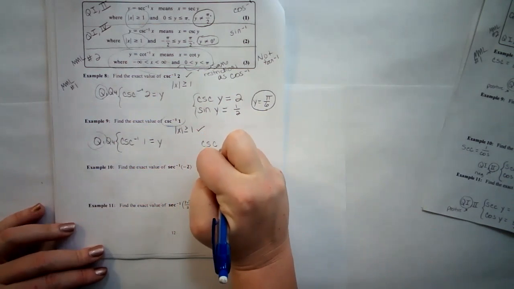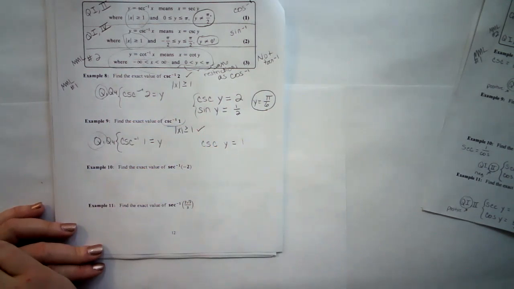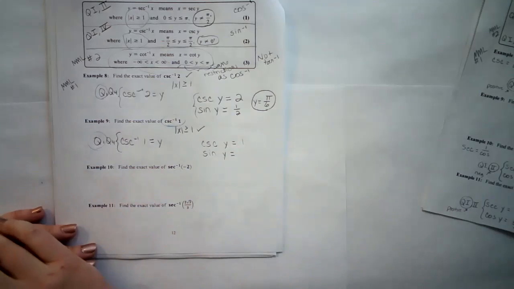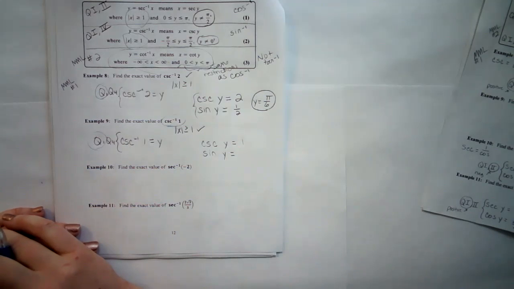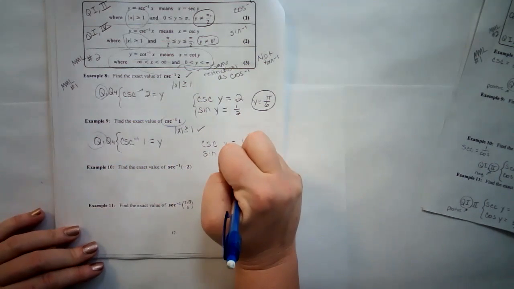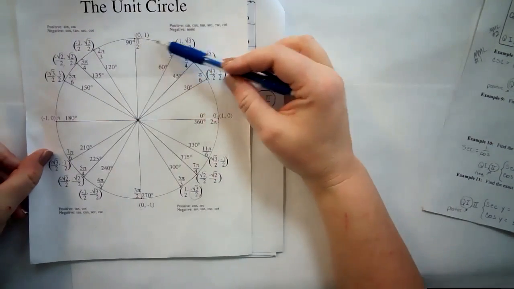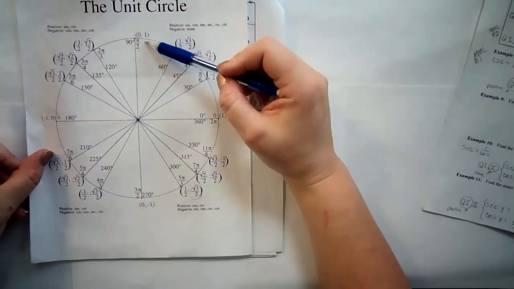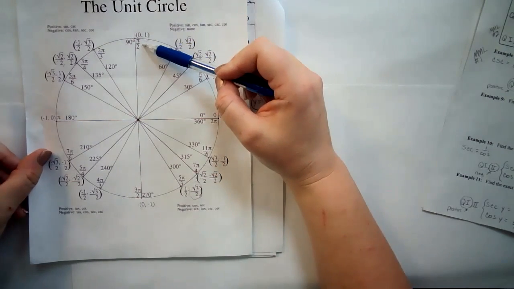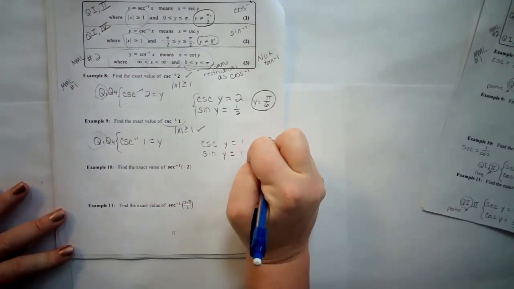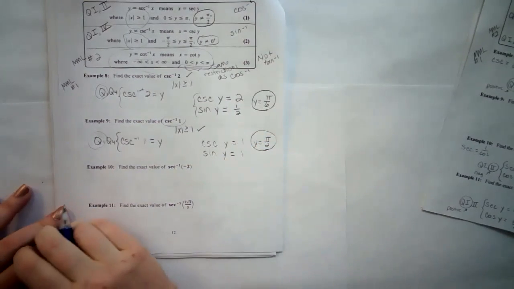I can think about where is cosecant 1, or I can think about where is sine. What's the reciprocal of 1? It's 1, right? If you flip 1 over 1, we're still 1. So where is sine 1? Well, you're allowed to be here all the way to here. So he's right here at pi over 2. Okay. All right, so y equals pi over 2, and you're done.